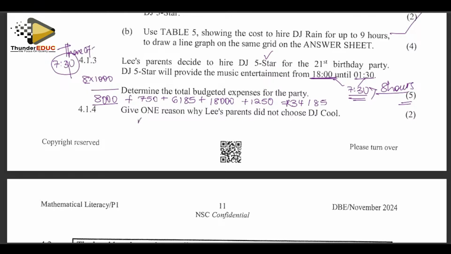This could be he might not be available. If not, maybe they did research about him and they know that his music is not their taste. You know, DJs, you don't tell them what to play. They come with their music already. What else could it be?